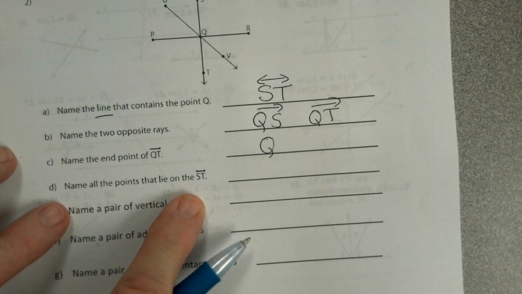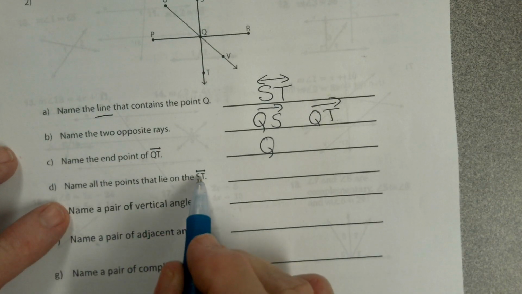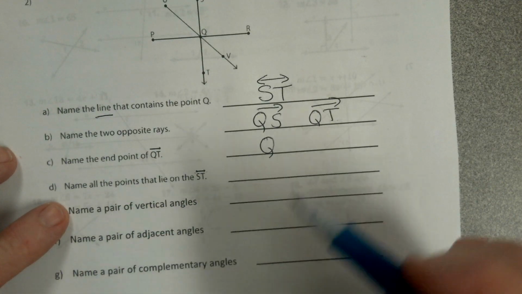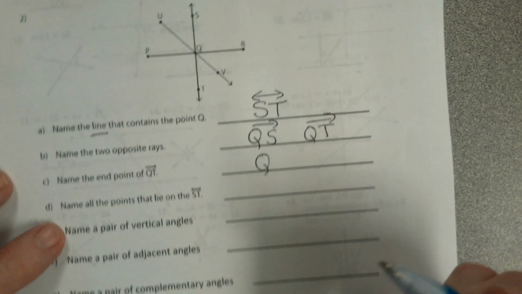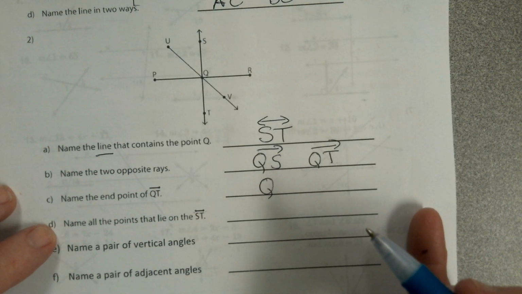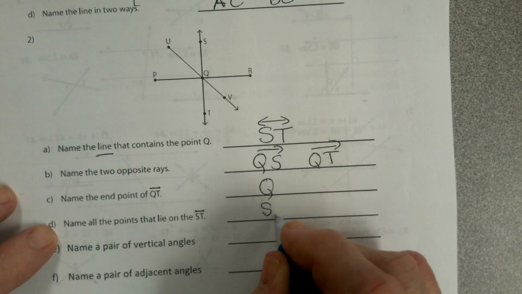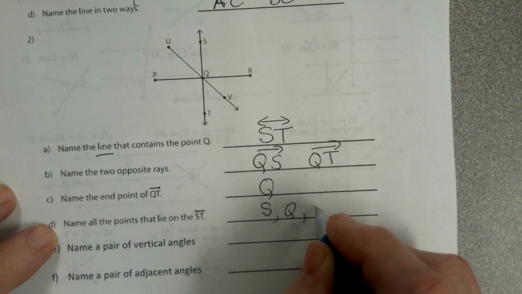Name all the points that lie on the line segment. Oh, is that a line? Okay, it's a line. Name all the points. What are the points that lie on that line? S, Q, and what? And T.